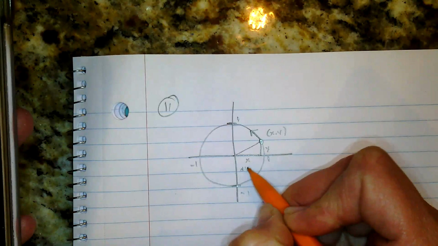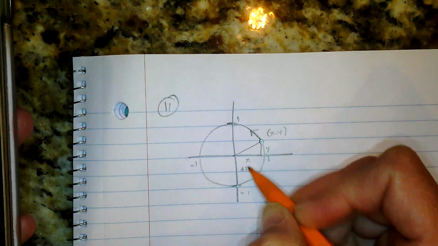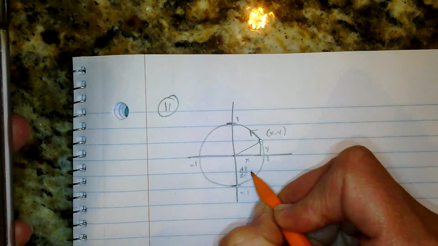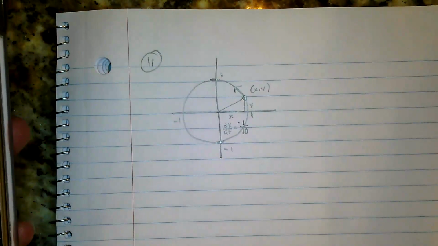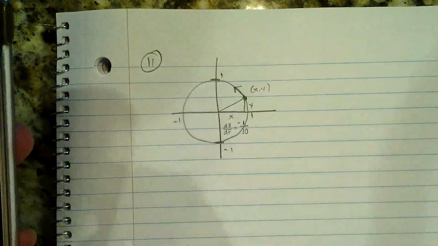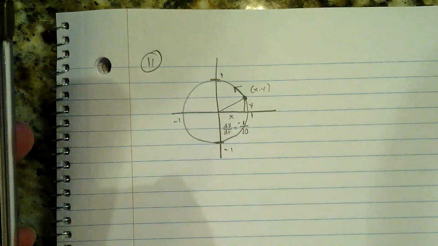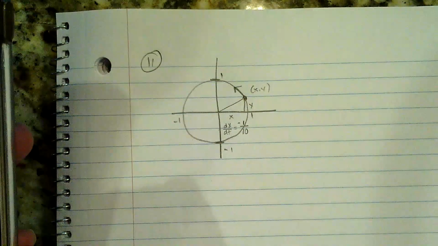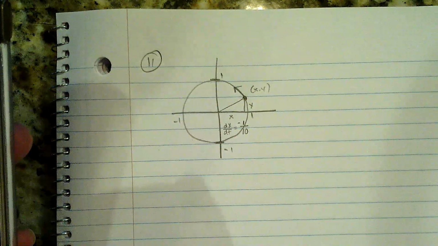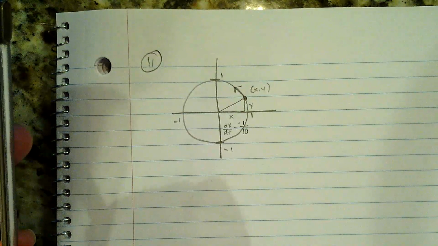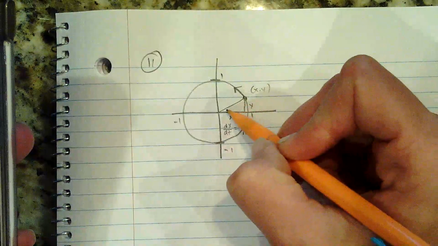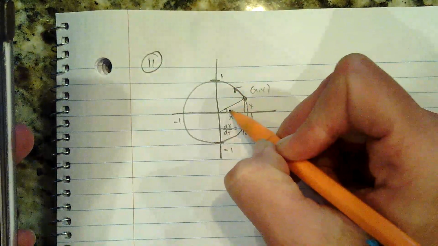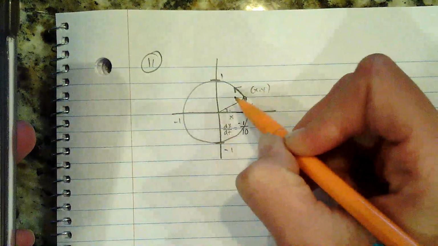It says the x coordinate is decreasing at a rate of 1/10, so that would be negative 1/10 for dx dt. At what rate is the y coordinate changing when point P determines an angle in standard position of pi over 6? Now pi over 6 is 30 degrees.